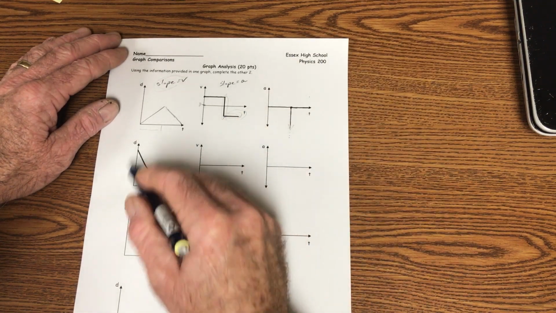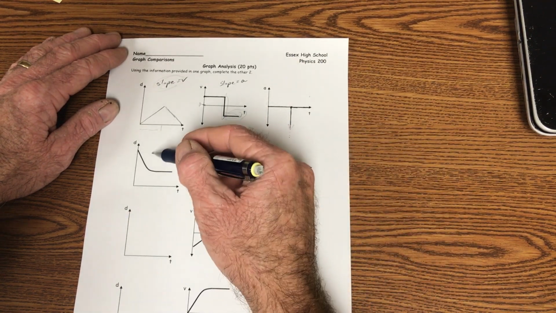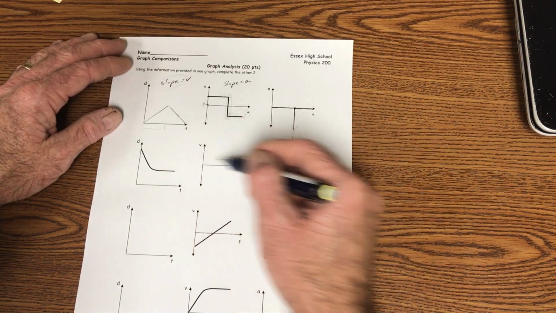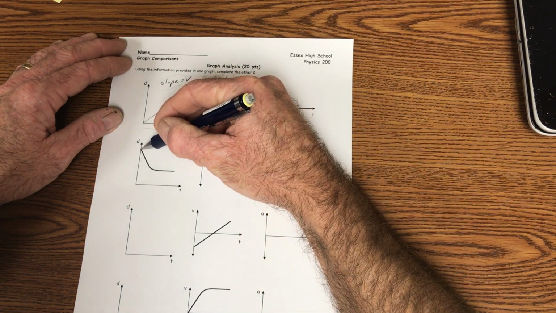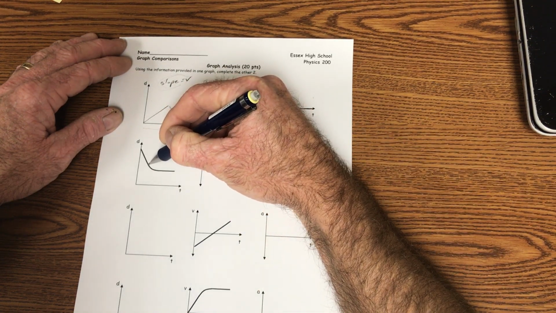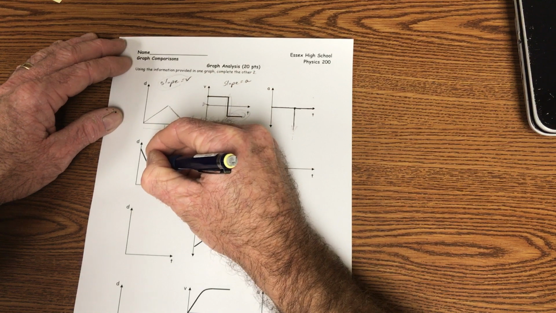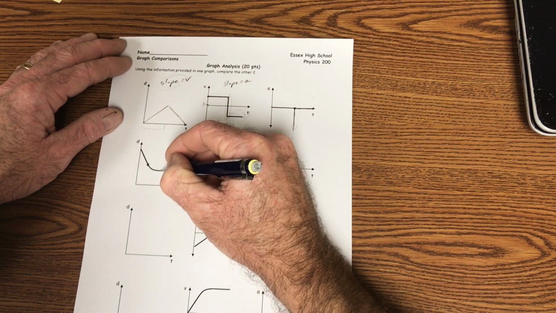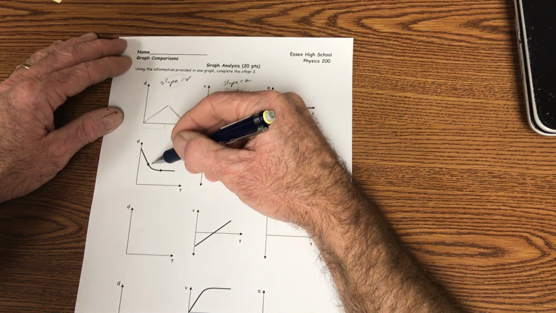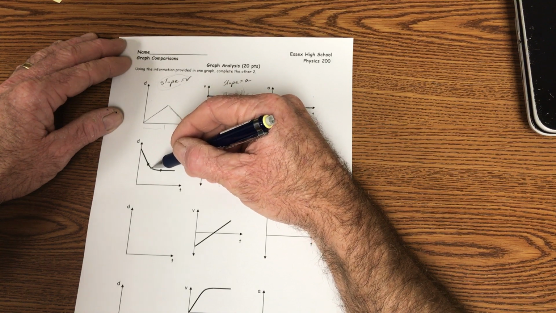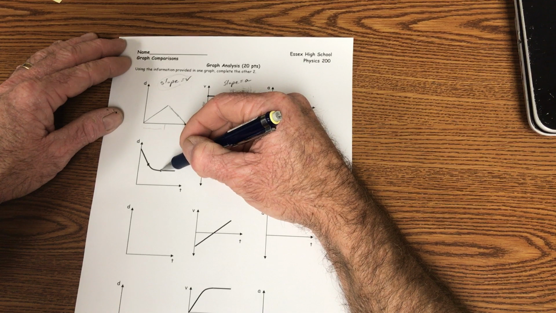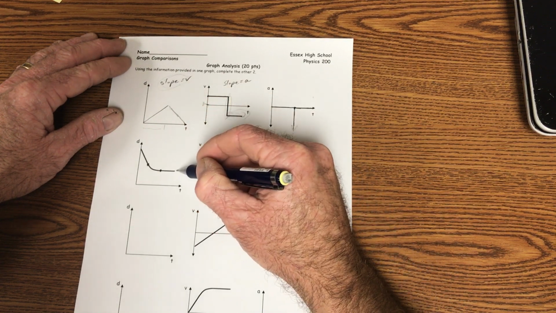This next one, I'm looking at, this one's a little easier because I can just go left to right. So what I've got is a straight line here, a constant negative slope. Then from about there to there, I've got a negative slope, but it's getting less negative. And then I have zero slope.